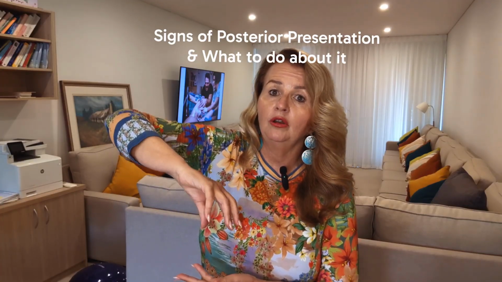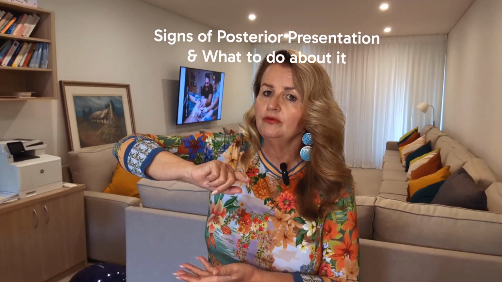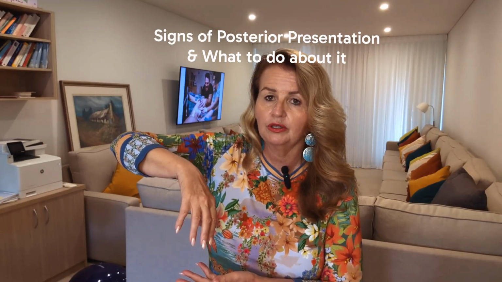So if she's got a lot of backache that's causing her to be very irritable, then there's your first little indicator that maybe this baby's in the posterior position.